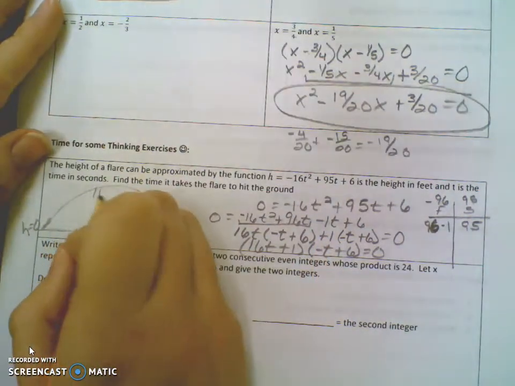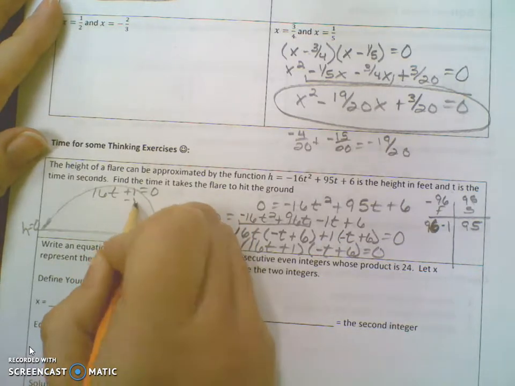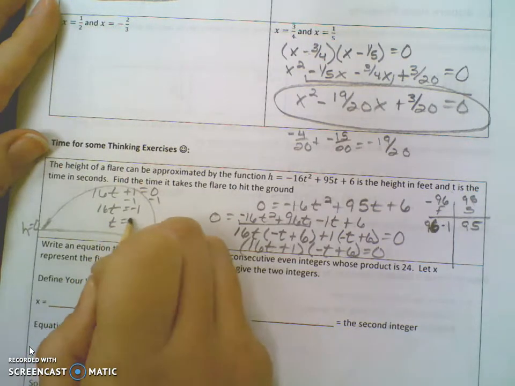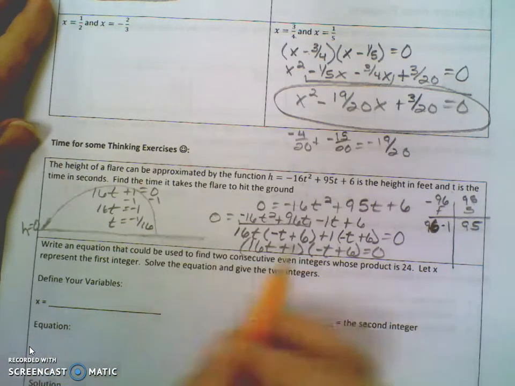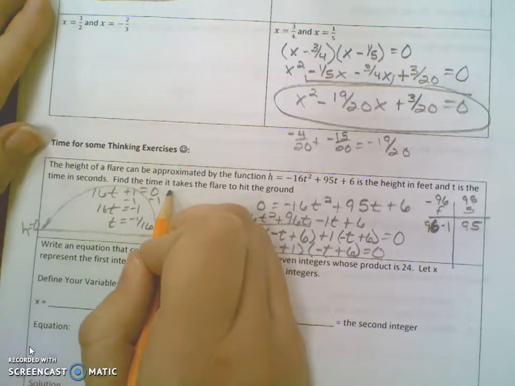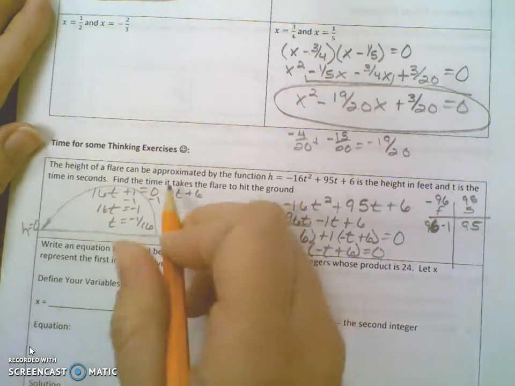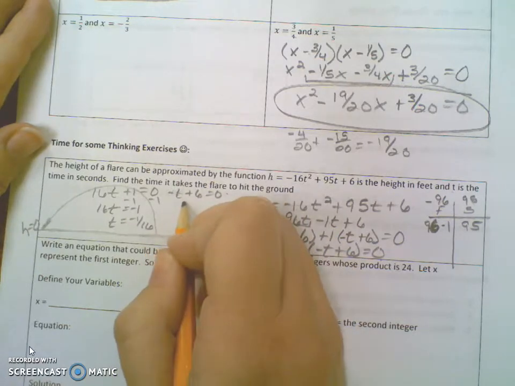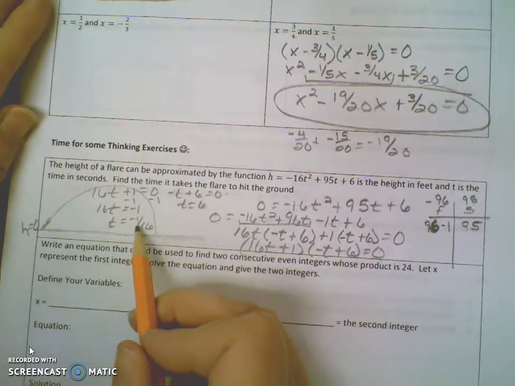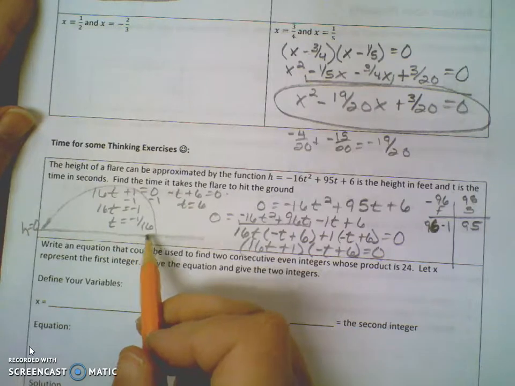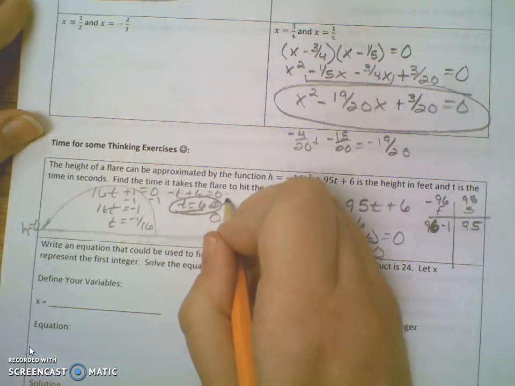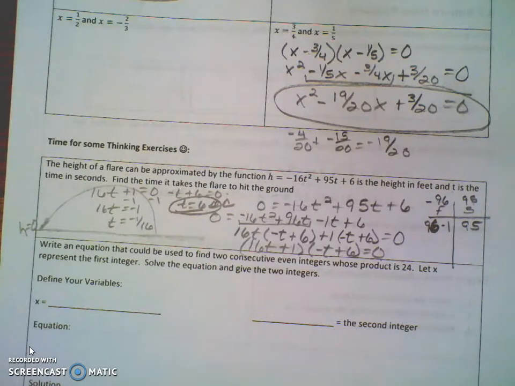So if I have 16t plus 1 equals 0, 16t equals negative 1, so t equals negative 1/16. And then this one, negative t plus 6 equals 0. I'm going to move the t to the other side, and so I get t equals 6. So I have the time equals 6 seconds or negative 1/16. I cannot have negative time, so it's got to be this one. So my answer is 6 seconds for that one.